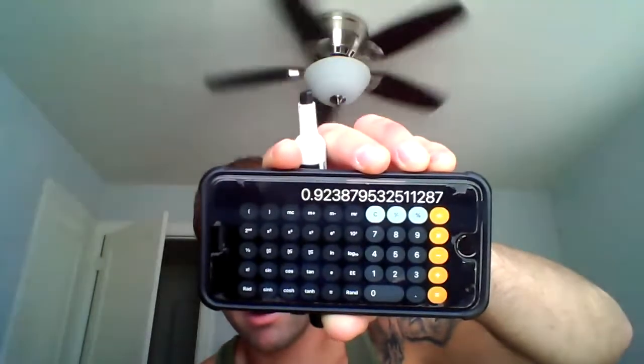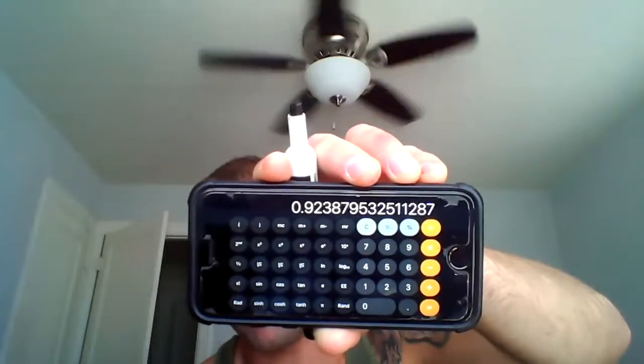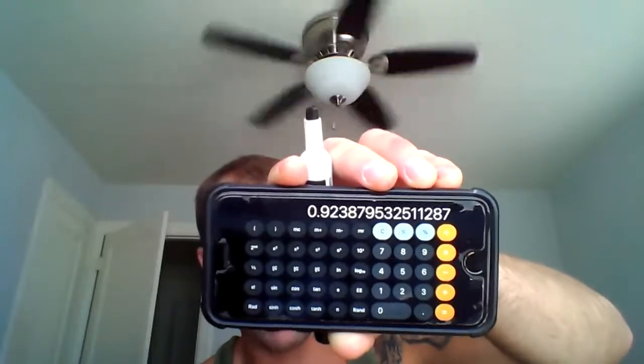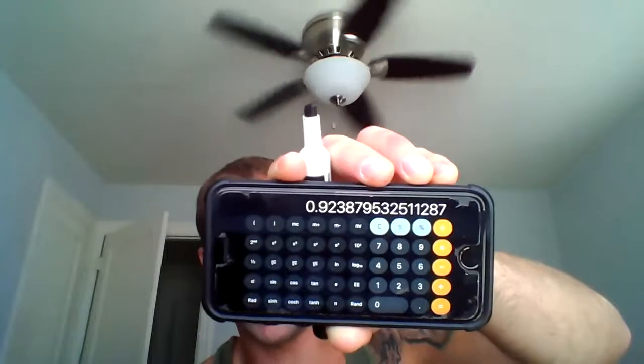Honestly, I'll show you how to do it on your phone. On your phone, you've got to turn it sideways. You hit 22.5 first, and then you hit the cosine button. Then you're going to get this. Then you have to hit times 10.